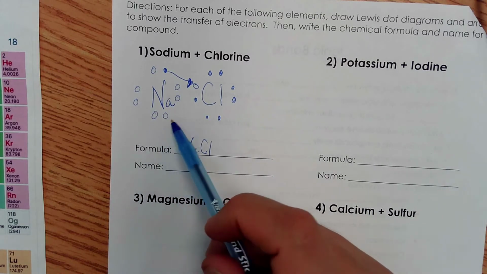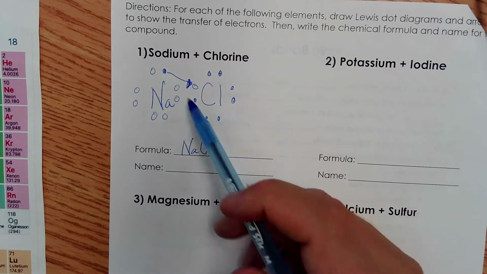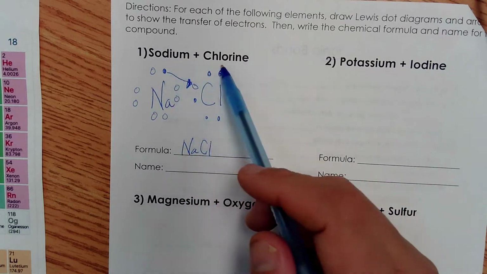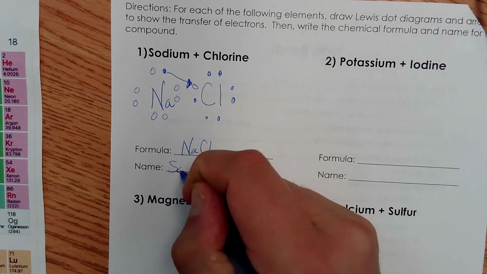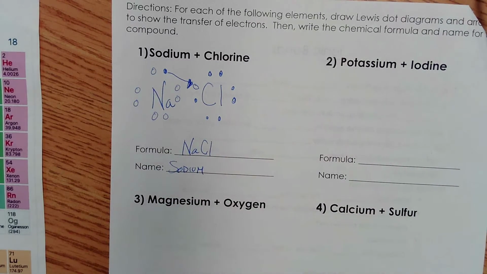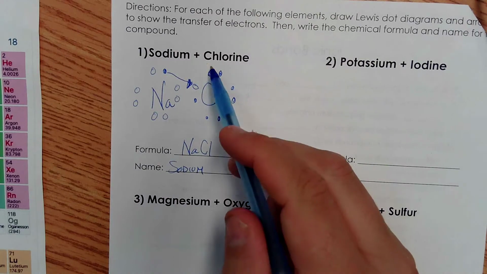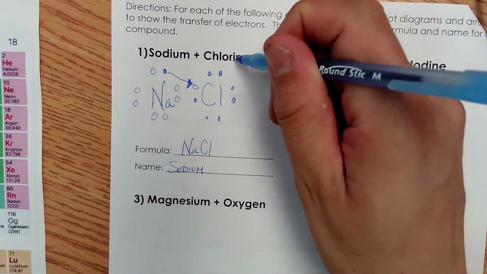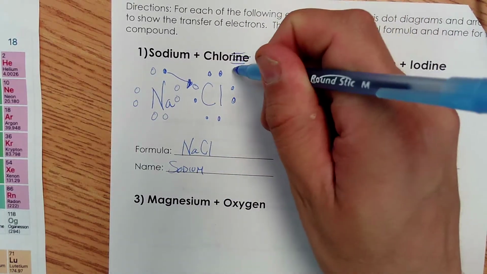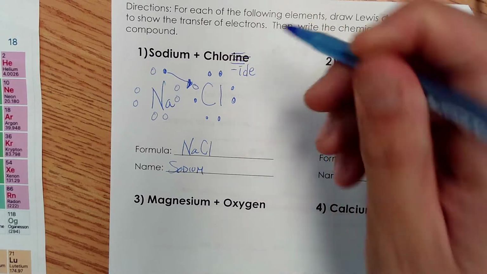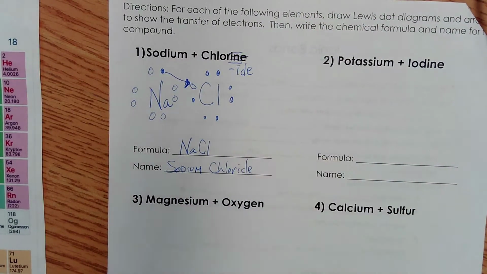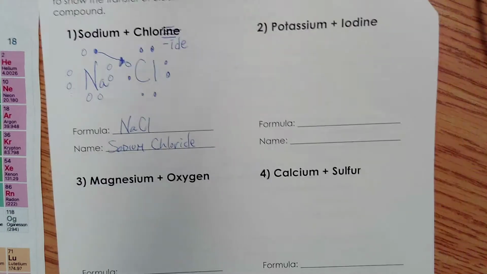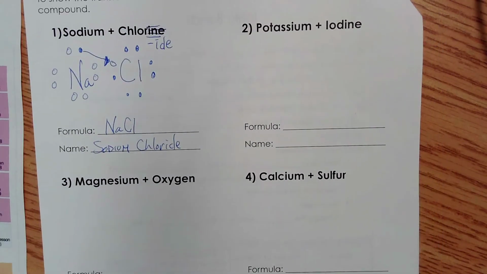Always list the metal first, okay? And also we're going to say the name of this, sodium and chlorine. This was the example we used on the front side. We said we'll use the name of the metal, and for the nonmetal, we change the ending to IDE. So this is sodium chloride. Okay? Let's try number 2.